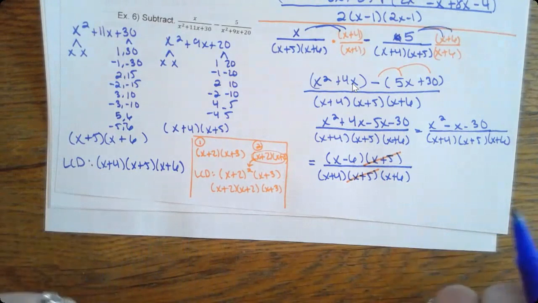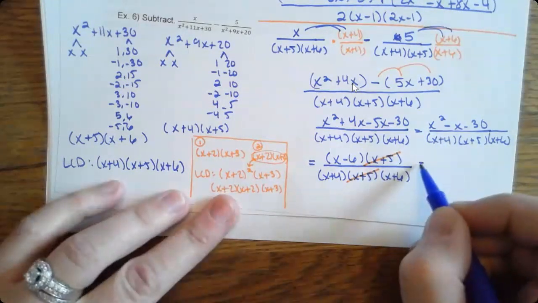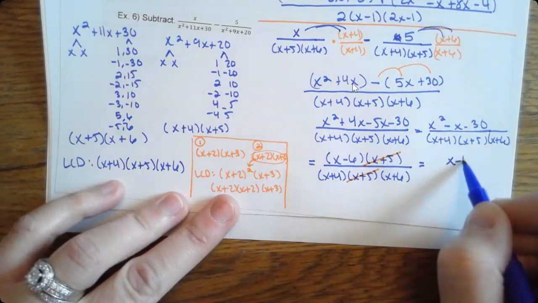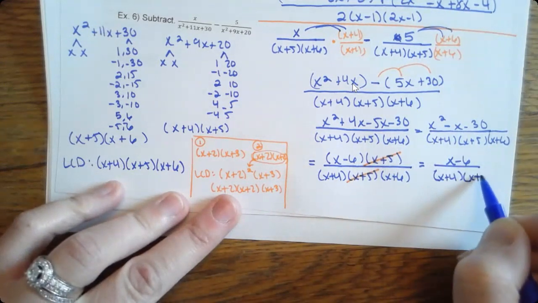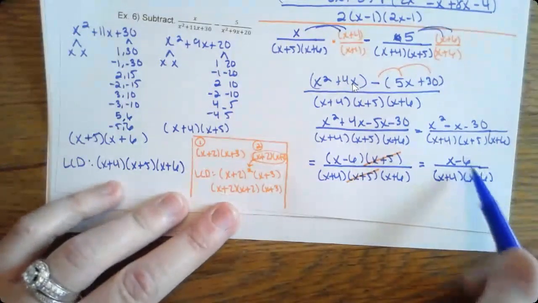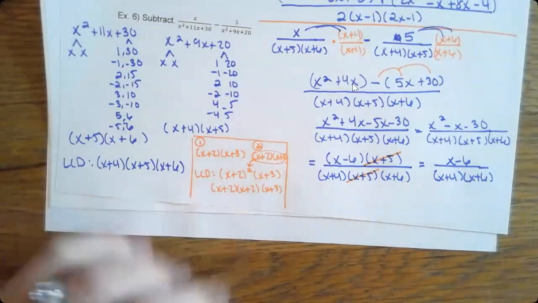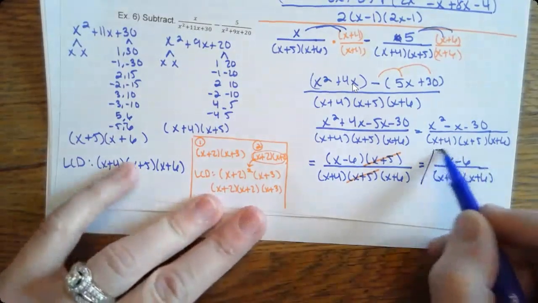Again, you can't always do that, but here you have that same factor of x plus 5. So I'm going to go ahead and cancel that out. I cannot cancel the 6's here. One has a minus, one has a plus. They're different, so you have to leave them.